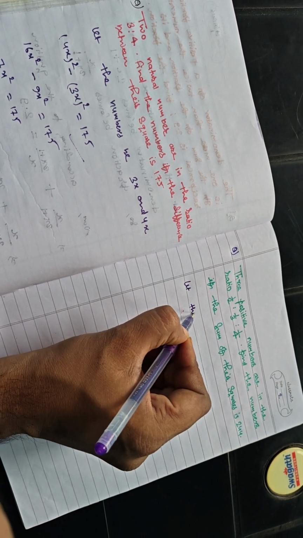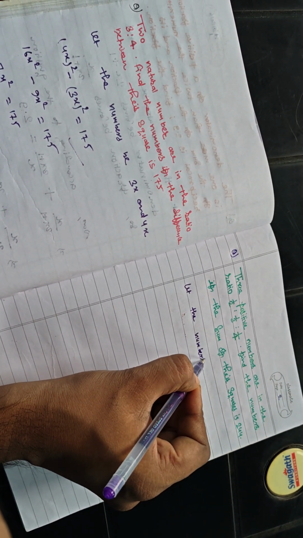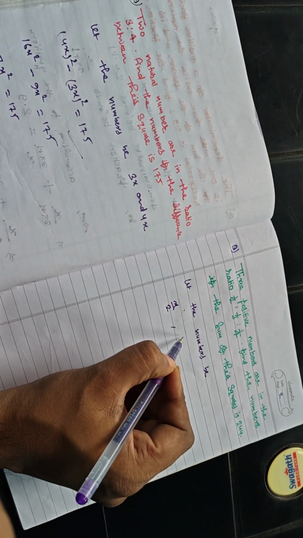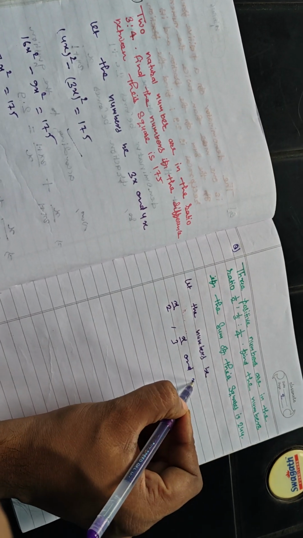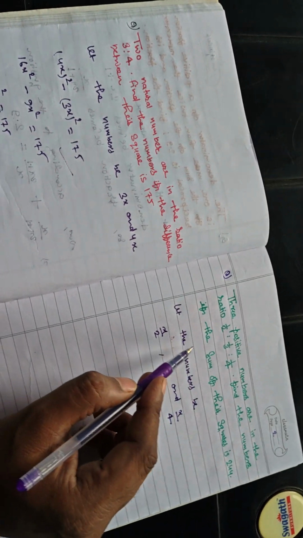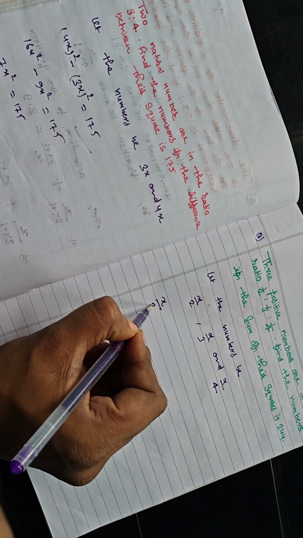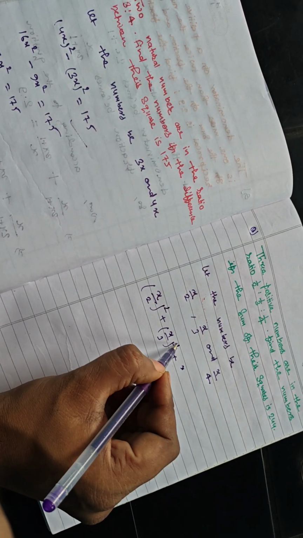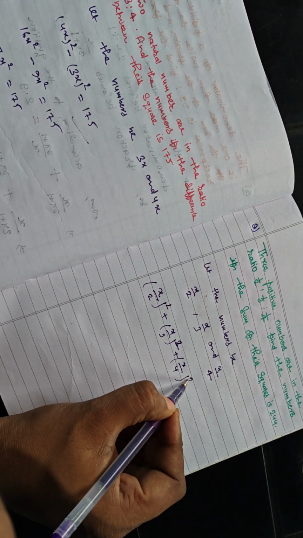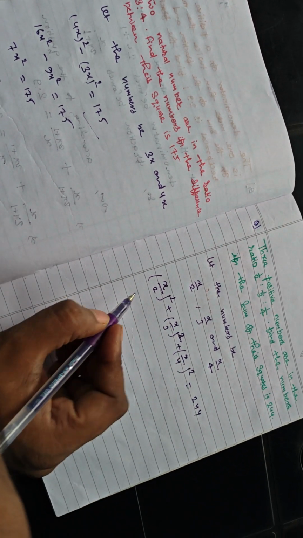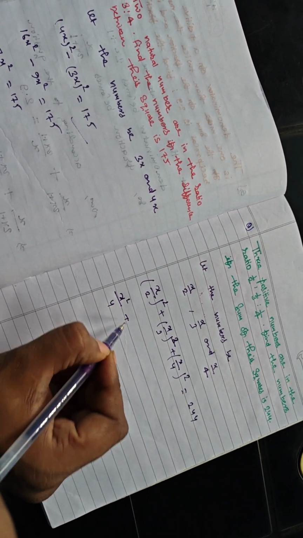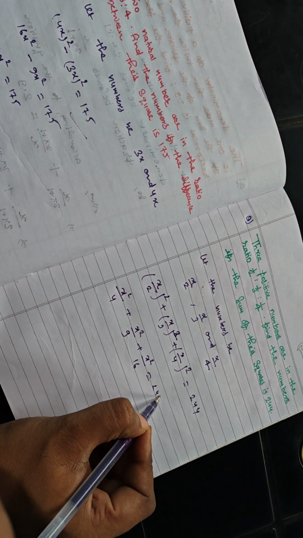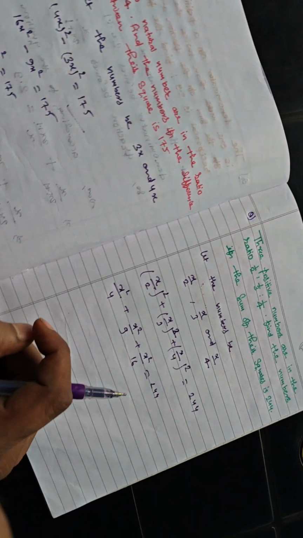Let the numbers be x upon 2, x upon 3 and x upon 4. The sum of their squares, so we are going to square them, x upon 2 whole square plus x upon 3 whole square plus x upon 4 whole square, is equal to 244. When we solve this and take the LCM, we get the numbers.